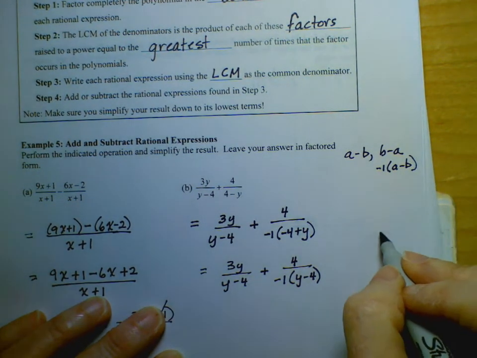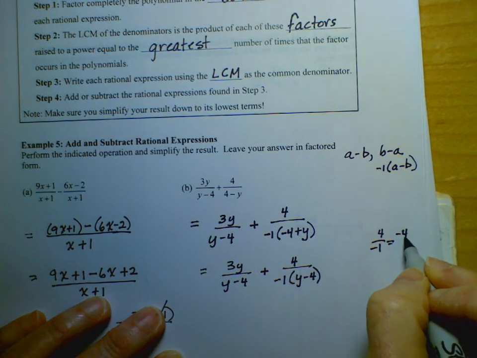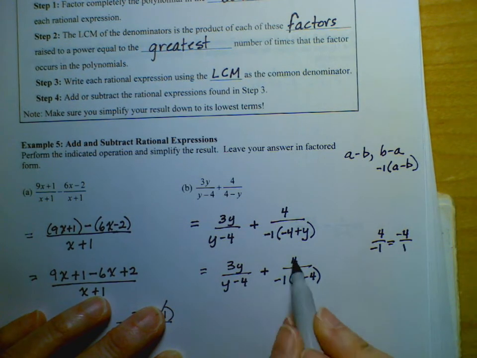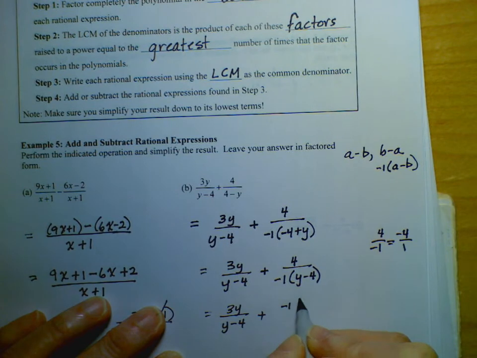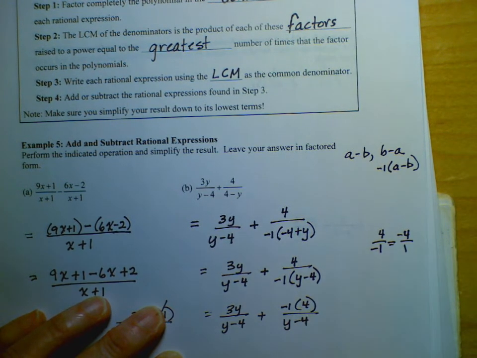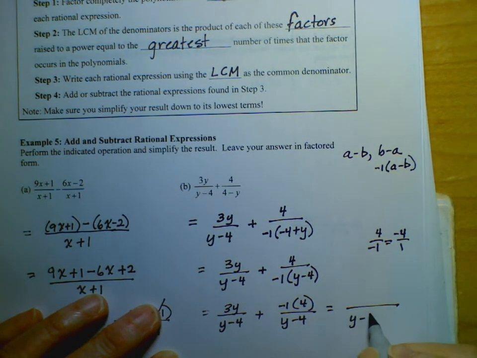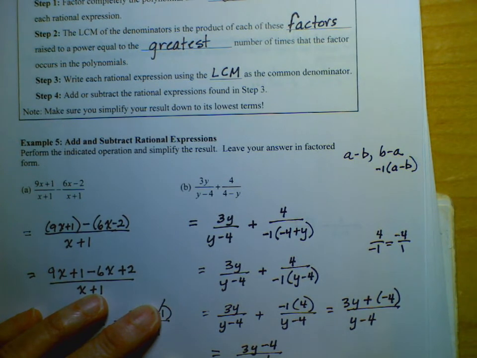And then we know if you ever have a fraction like 4 over negative 1, that's the same thing as negative 4 over 1, or even just negative 4, right? So it doesn't matter where our negative is. Well, that's what we've got right here. We can bring that negative up, and then what happens? Our denominators are the same. So if I make that negative 1 times 4 over y minus 4, now look at that. Denominators are the same, so we can just pull that all together over y minus 4. What do we have? We have 3y plus, and what's negative 1 times 4? Negative 4. So we have 3y minus 4 over y minus 4.